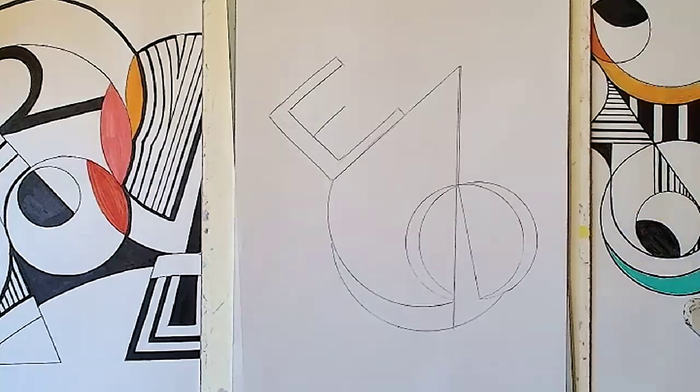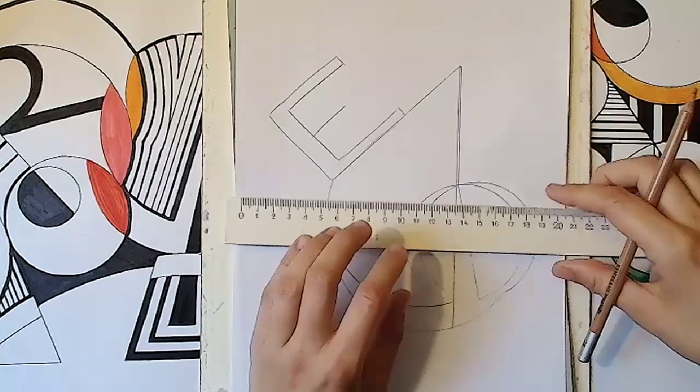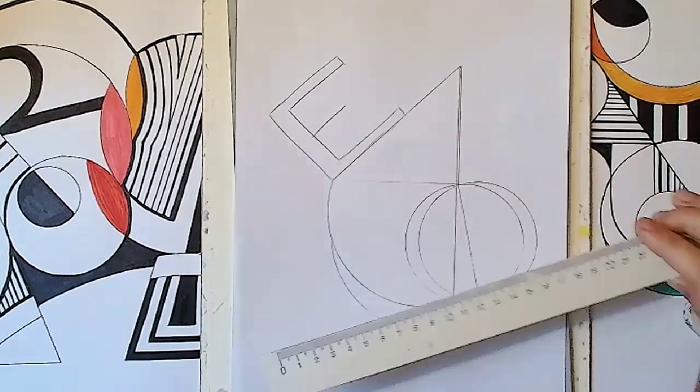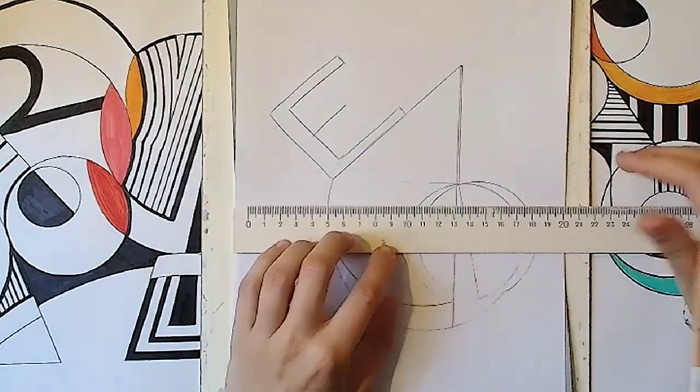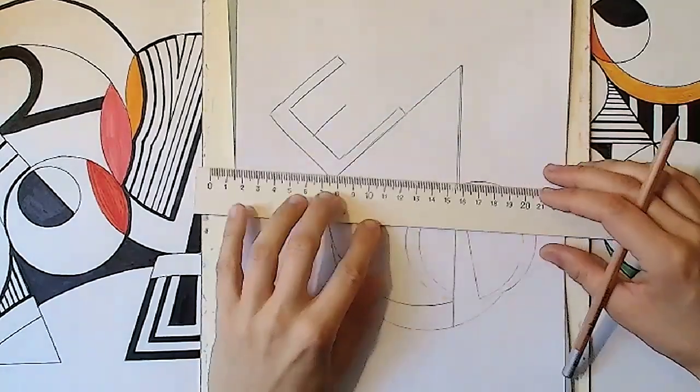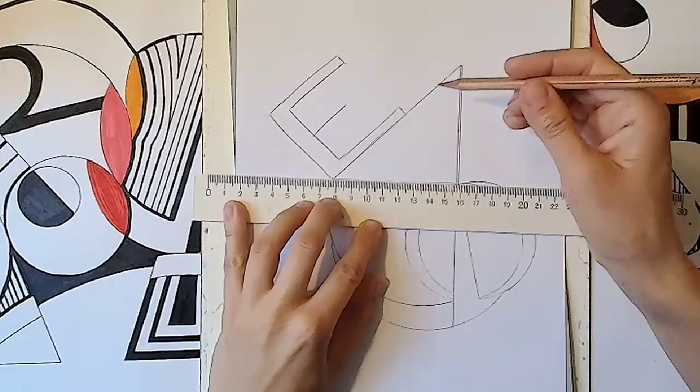And you can make your artwork as complex as you want. It can be more minimalistic, or more complex. And if there are some lines you don't like, you can erase, correct. No rush.